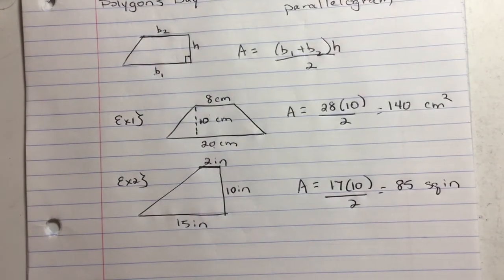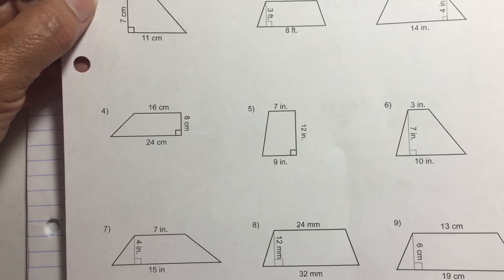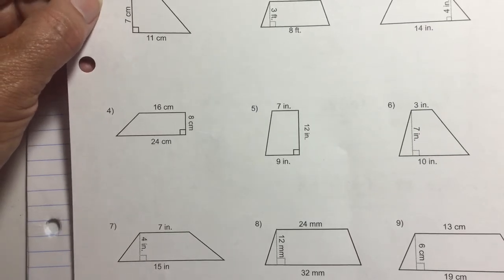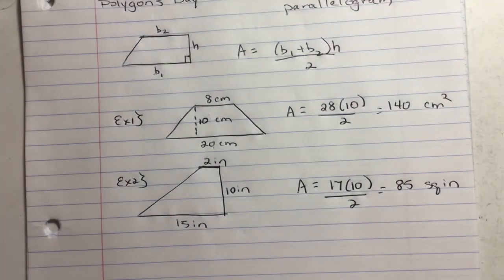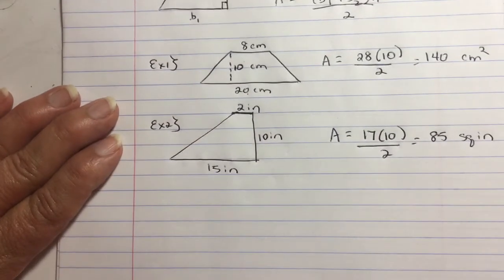All right, the first page of your homework is going to have 9 of those. Feel free to use your calculator. Then your second page of your homework is going to be dealing with a parallelogram.